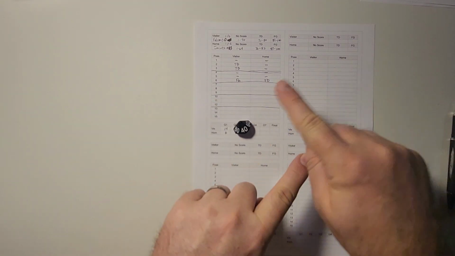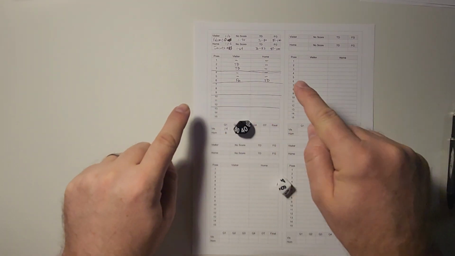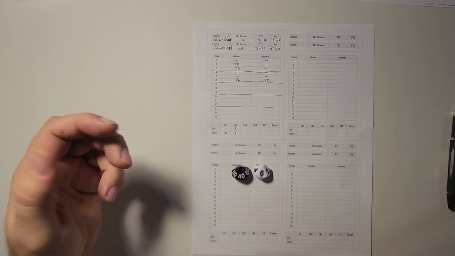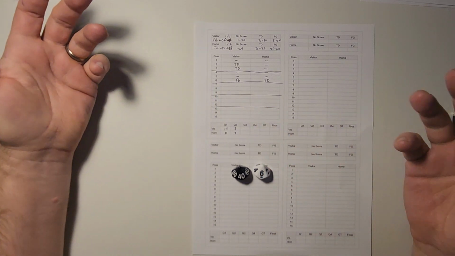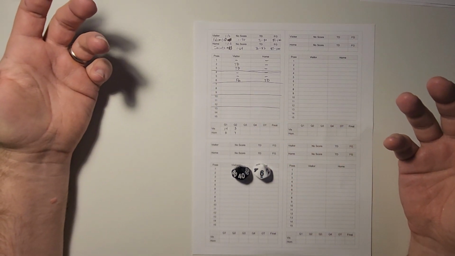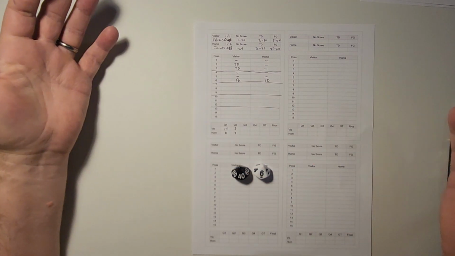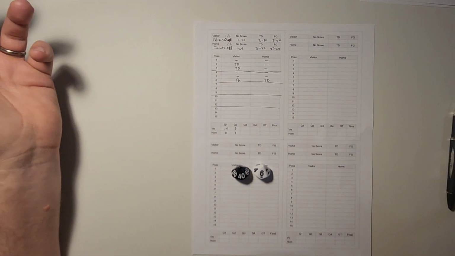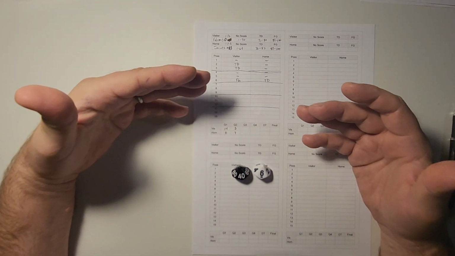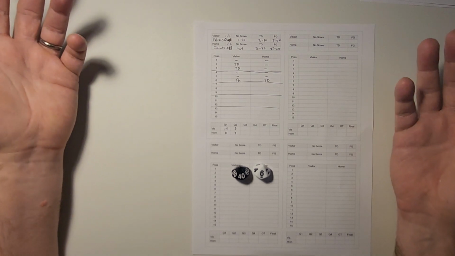So if you wanted to flip-flop and do home, then visitor this time, you could do that if you want to. I'm not going to do that. I'm just going to keep going. They get an equal number of possessions. So a no score could have been a turnover. It could have been whatever. This game could be a lot more detailed than it is just to fill stats.